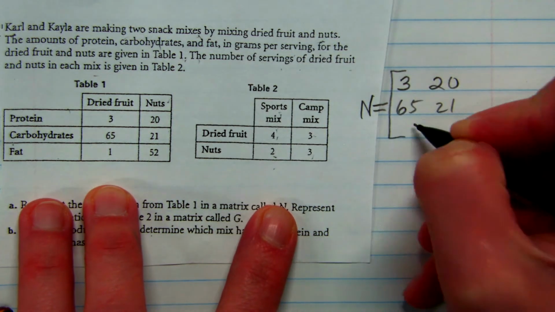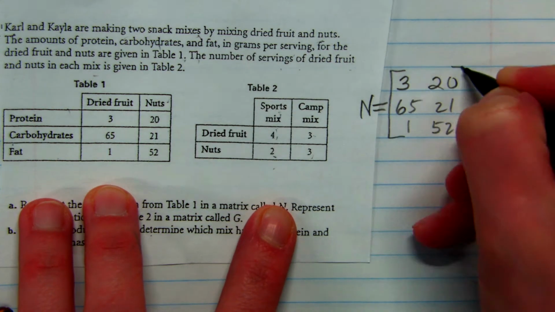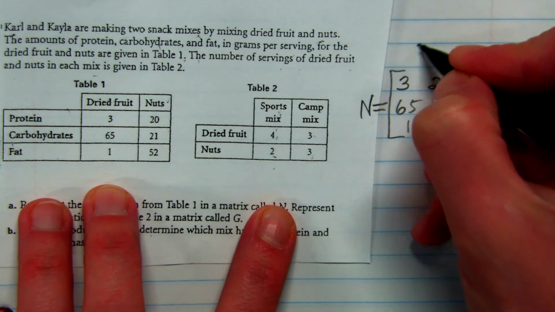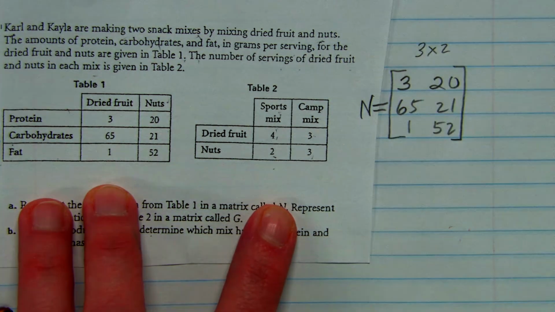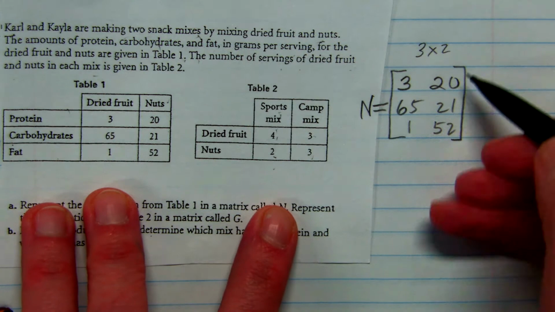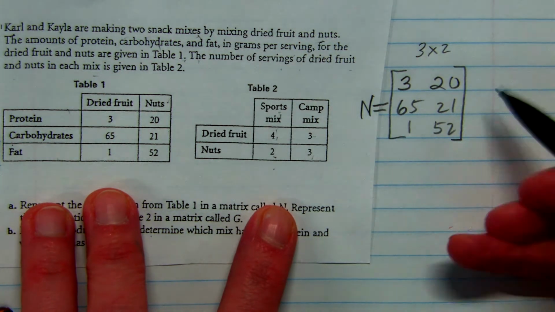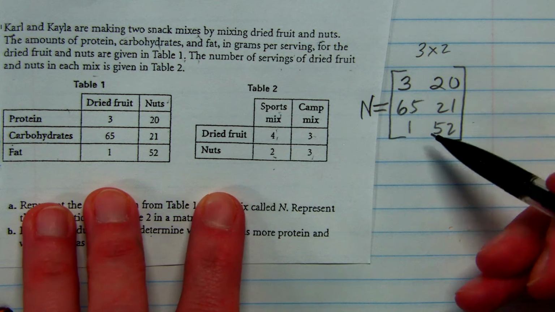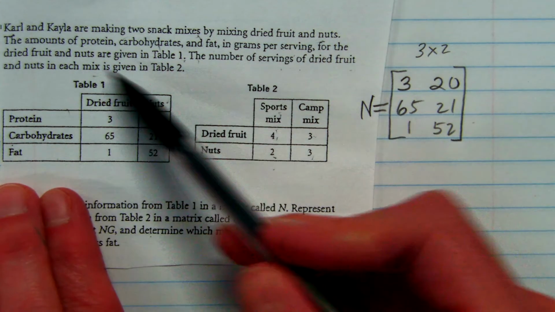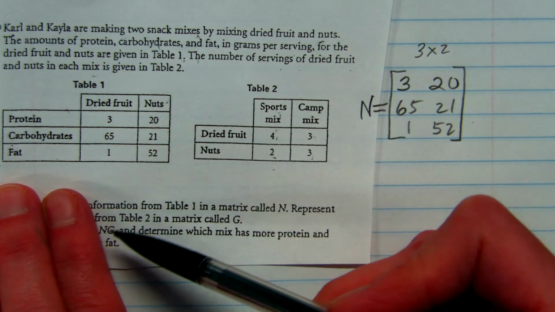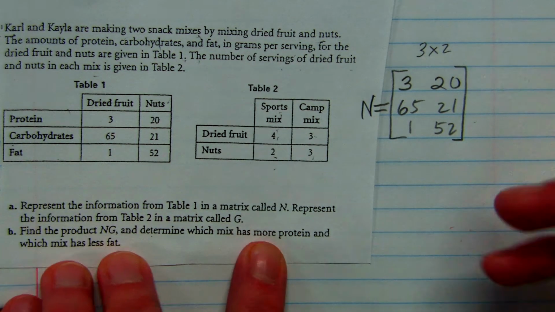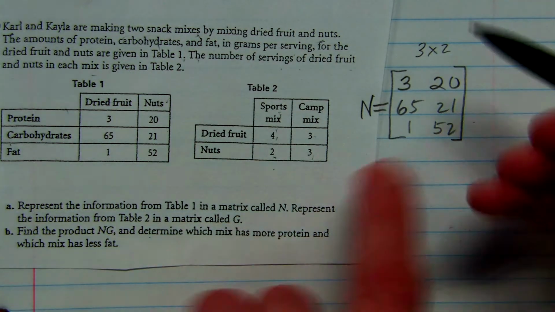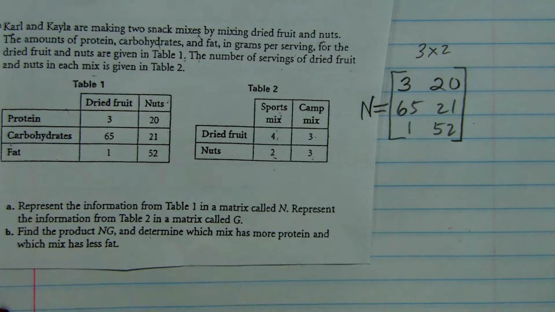This would end up being a 3x2 if you wanted to label the size of that, which will be important to know in a minute. So with matrices, you take off the labels and you have to remember what everything was. Then we can do math with it, because tables are just something to hold information, while a matrix is something we actually use in math.